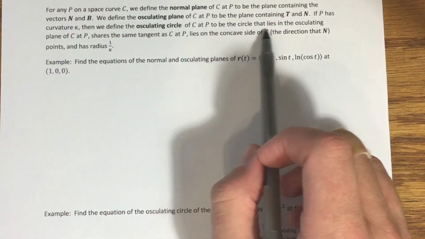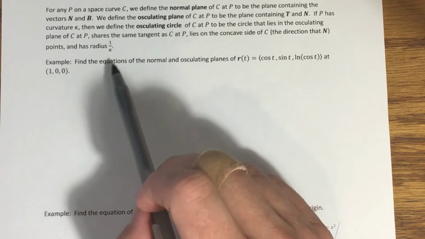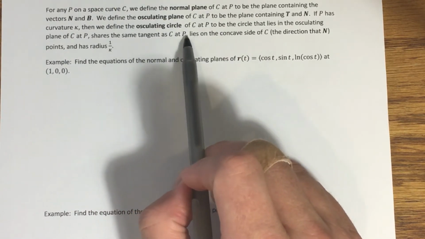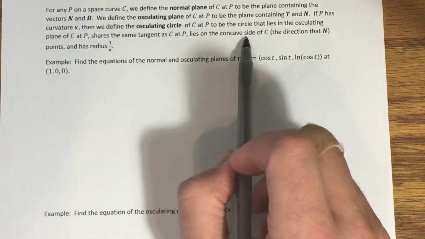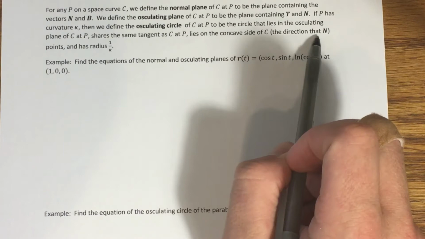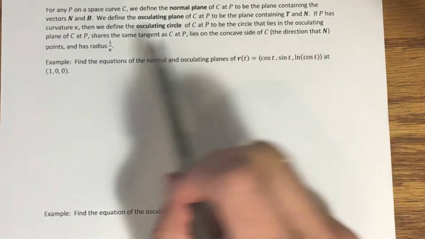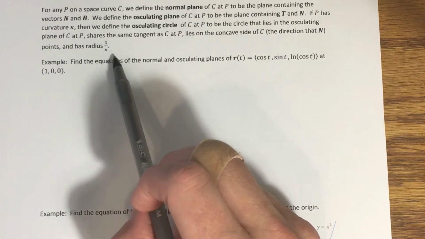It has to lie in the osculating plane of C at P, which we just defined up here. It has to have the same tangent as C at P. It has to lie on the concave side of C, which is always the direction that n points in. We didn't show that, but that is an important fact. And the radius of the circle is the reciprocal of the curvature.